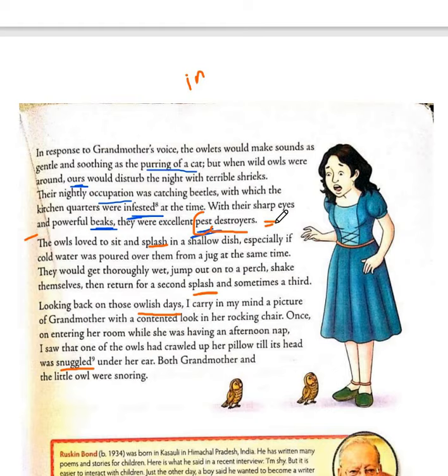Then destroyer, the word has come from the word destroy. Somebody who destroys, we will call that person a destroyer. So here the owlets used to kill the beetles, that means the insects, and eat them up. In that way they used to destroy them. That is why the owlets are being called pest destroyers or insect killers.